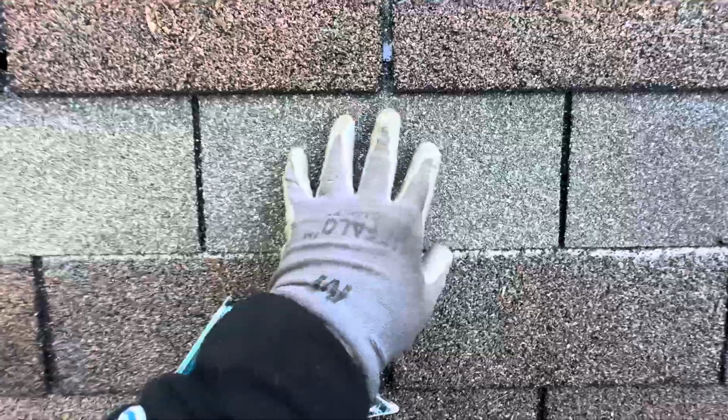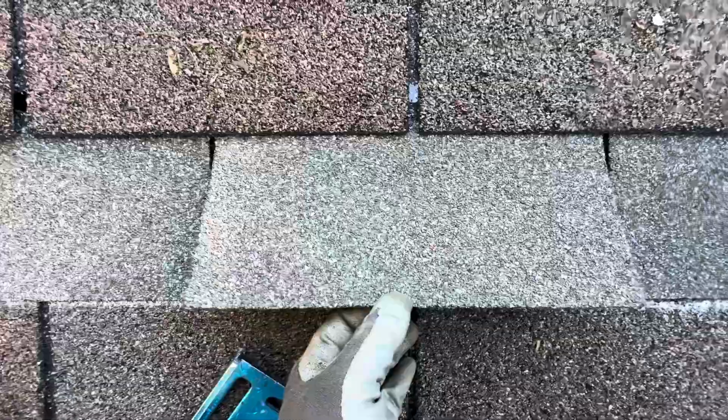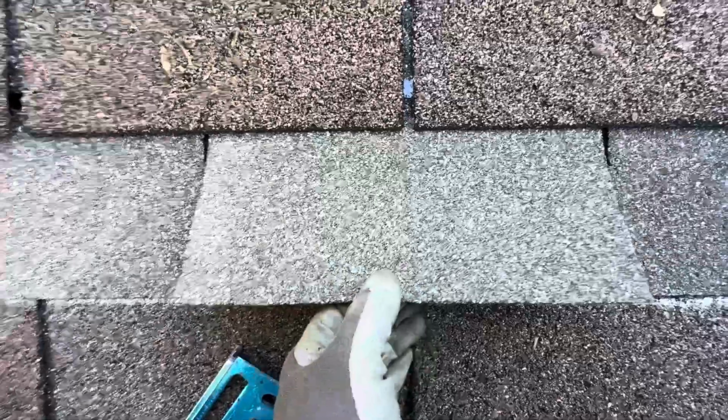But let me wipe my hands across the top. The granules were not dislodged as a byproduct of the matting fracturing. So when you wipe your hands across and there's no granule loss, that means the granules are intact and the matting, which is the fiberglass, the bones of the shingle, is intact.